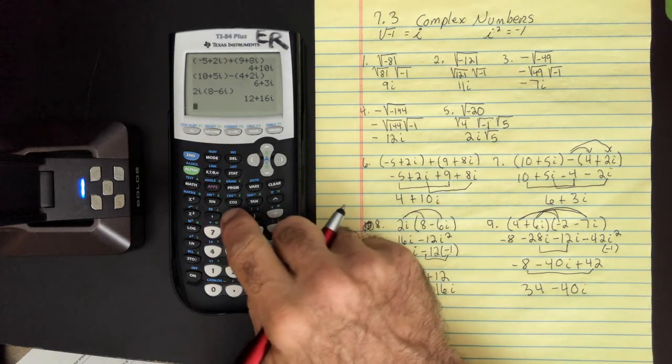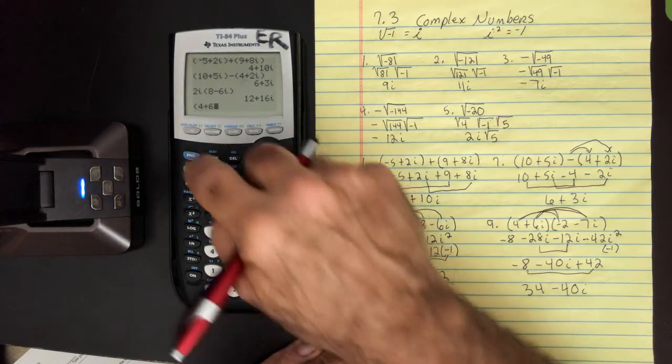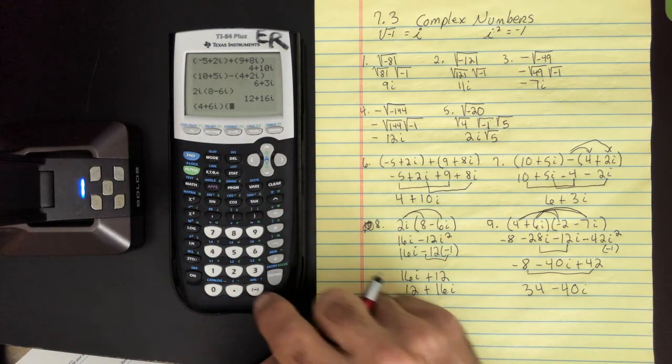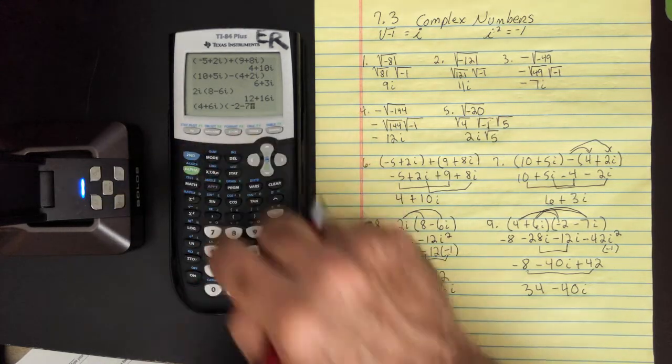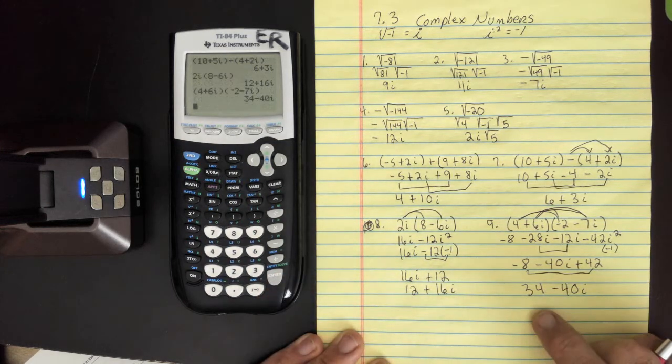Alright, y'all watch this. Parentheses, 4 plus 6i, parentheses, negative 2 minus 7i, close parentheses, hit enter, and I get 34 minus 40i.